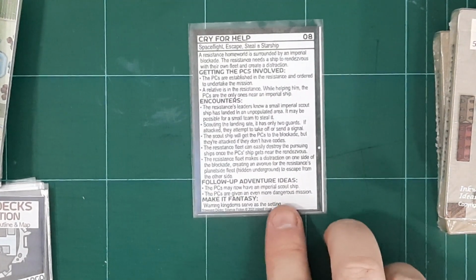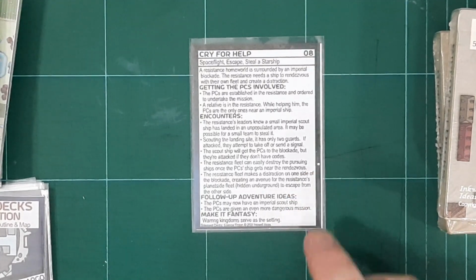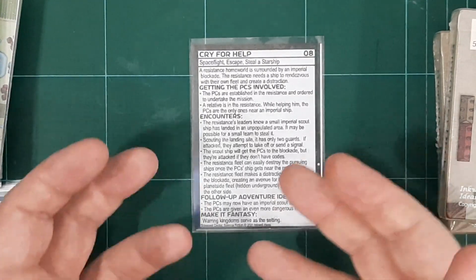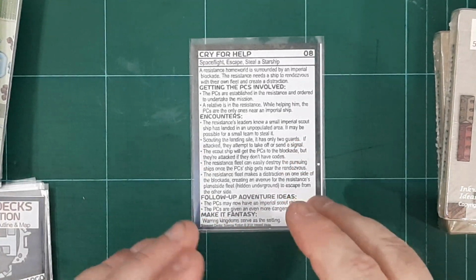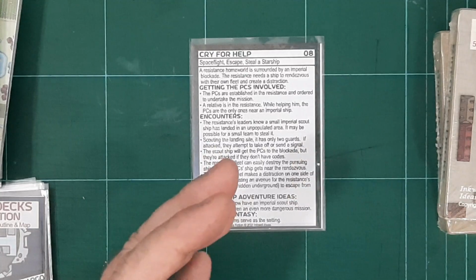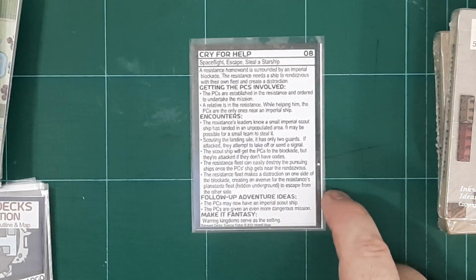At the bottom, it also says follow-up adventure ideas. So this also gives you a few hints and a few pieces of prompts where you can think about, you know, what happens next, what happens after this. So what have we got here? The PCs may now have an Imperial scout ship. The PCs are given an even more dangerous mission.